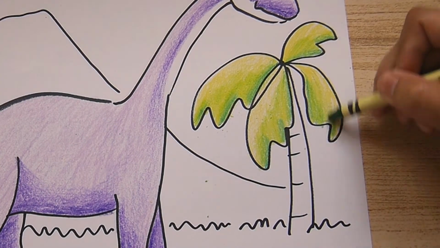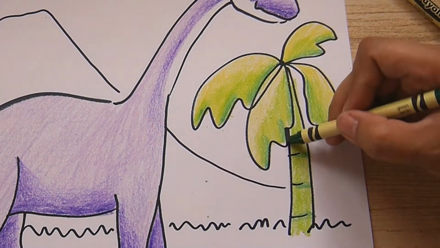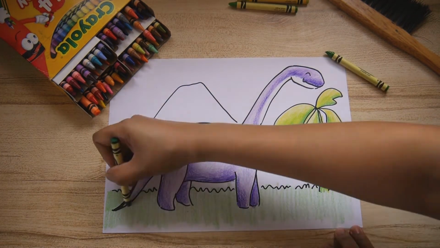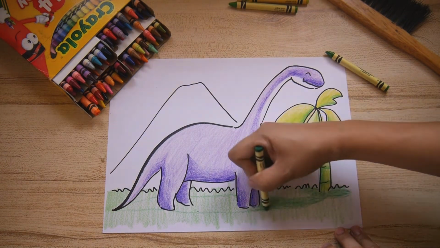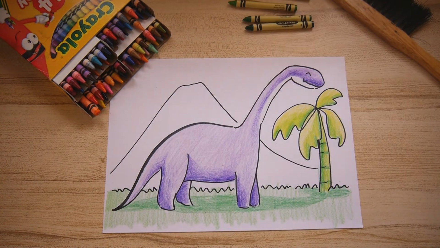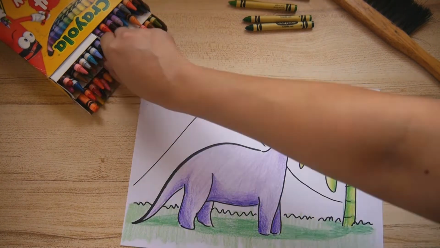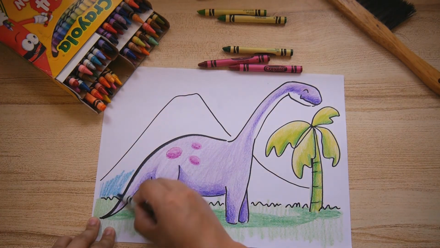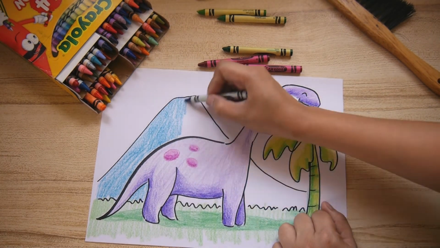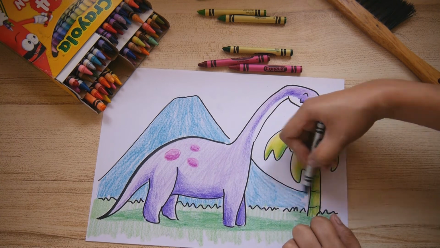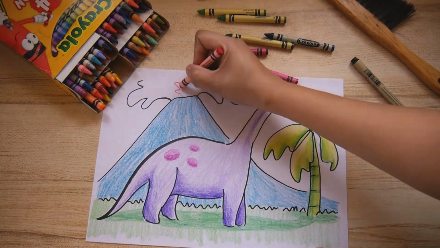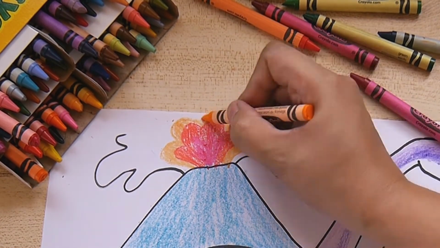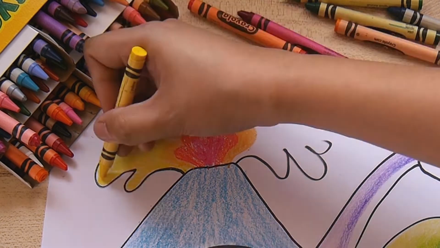Highlights take up more space than shadow. Now adding shadow using the darker color of the grass's color. Some spots, and a mountain. Uh-oh, it's a volcano! Use analogous colors of yellow to give a fiery coloring effect of that eruption.